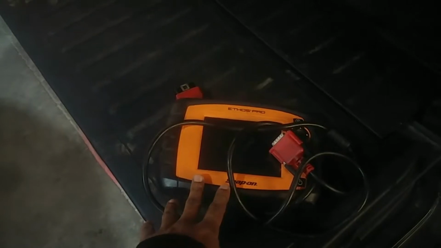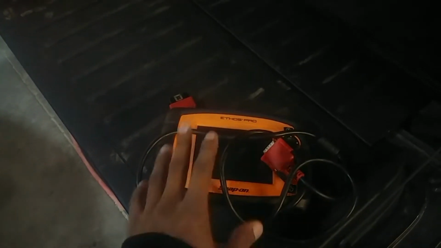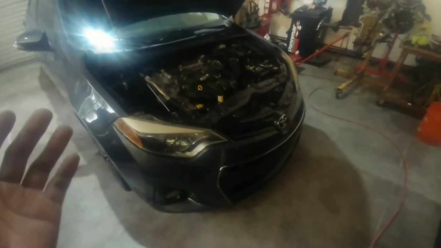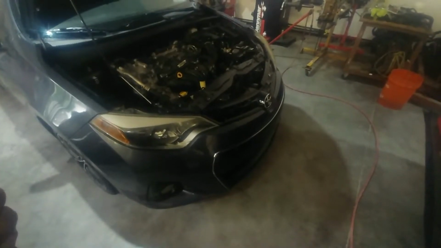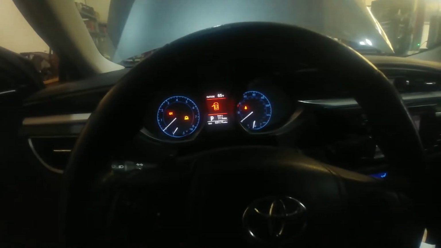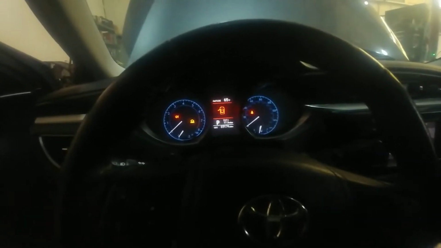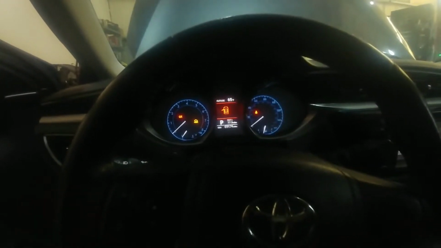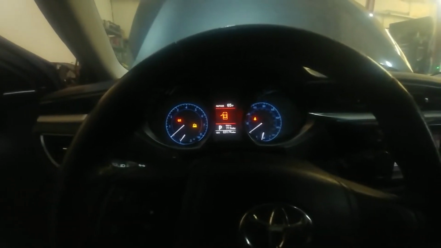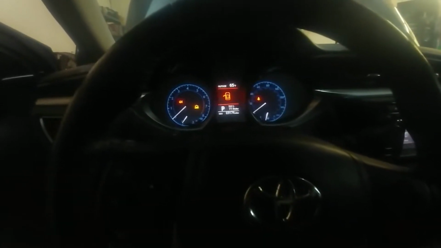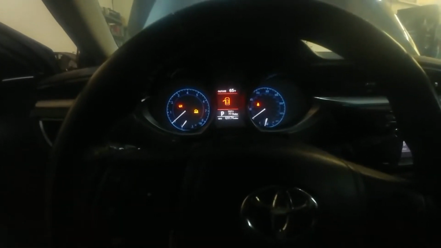So anyways, I scanned the car and the code is present, so I verified the condition. The next thing I want to do is isolate any related issues. So let's take a look at that. All right, so I'm going to crank the car up. For a lean condition, you're going to see that there isn't really much of a difference that you're going to notice in this case. However, I will show you the other case here in a second.